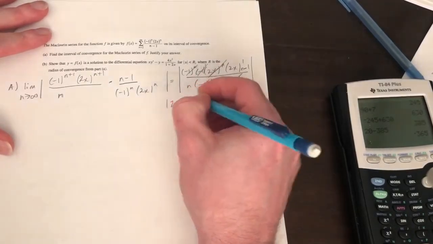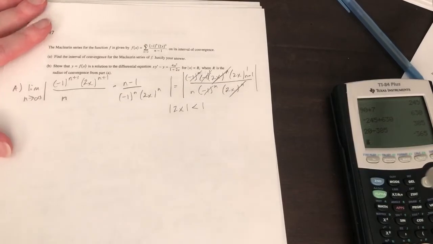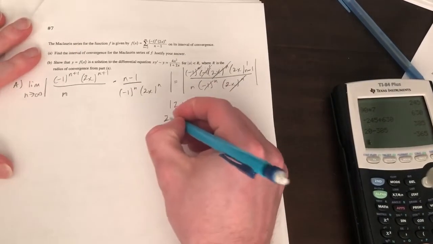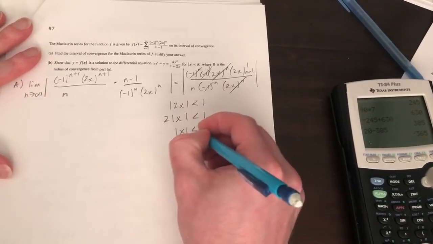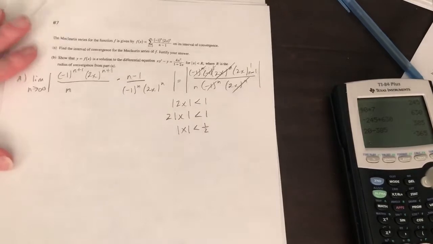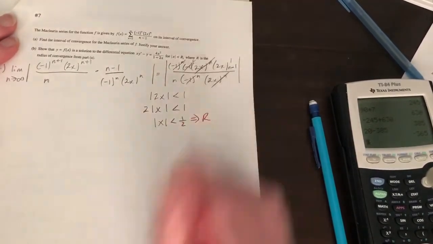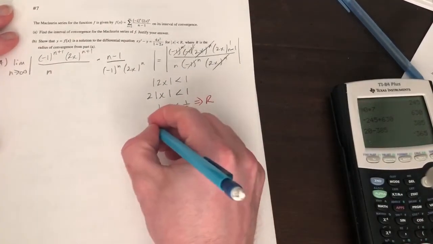So we're left with this. When we do radius of convergence, it's always less than 1 for the ratio test to converge. Now, I can pull the absolute value like that. So your radius of convergence is 1/2, if it asks. And we're actually looking for the interval of convergence.